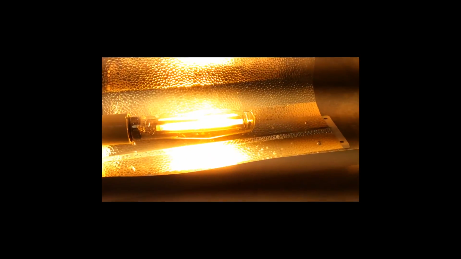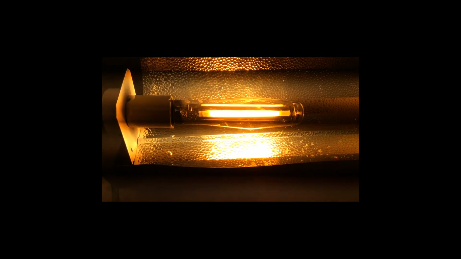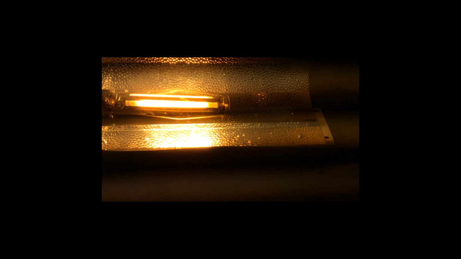Like I say, this gets very, very hot. And these, they'll get a little warm, but they're not hot. They don't even have a ballast with their system.